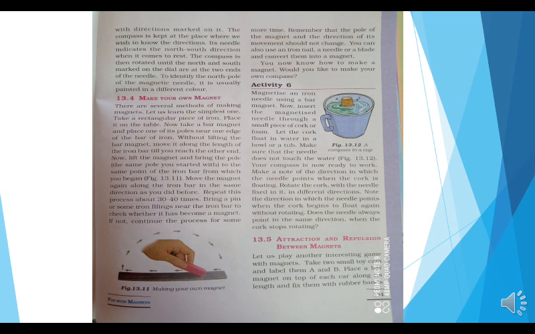And how will it float? Because the weight of a cork is very low. That's why it will float in water.